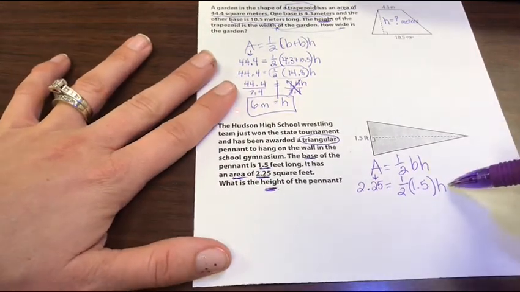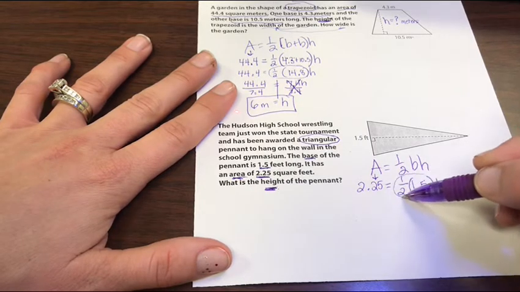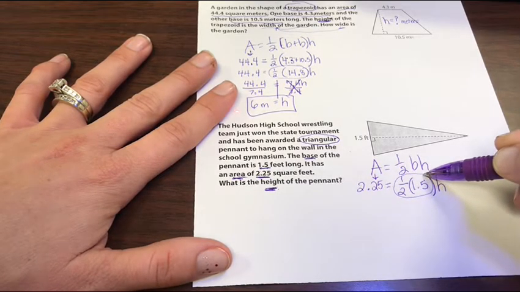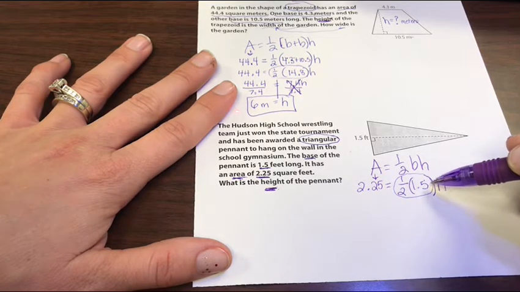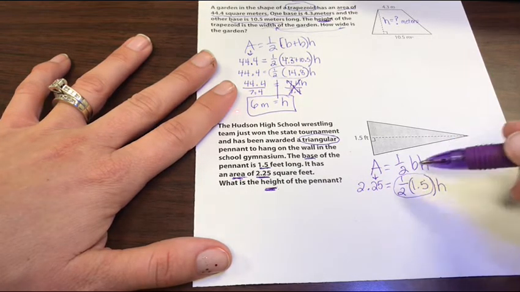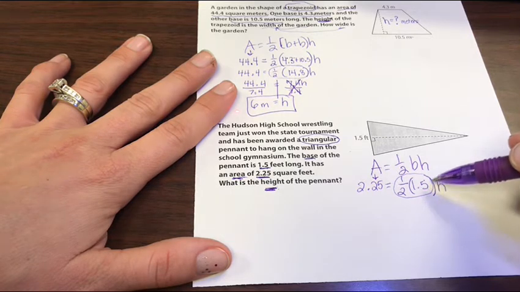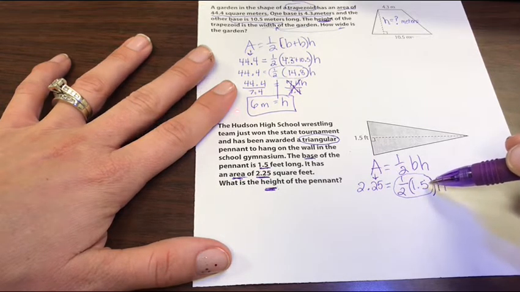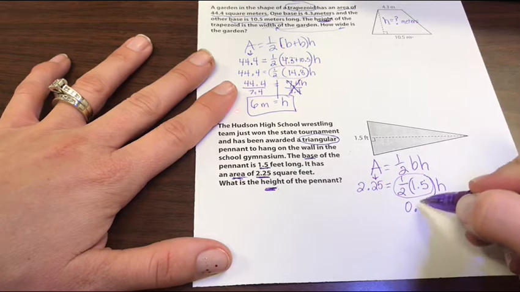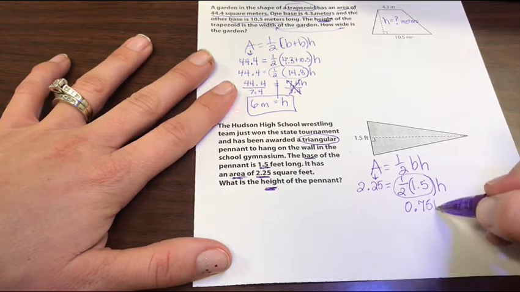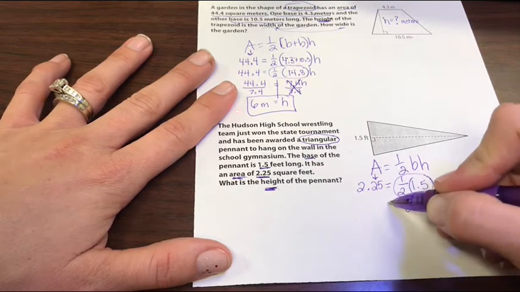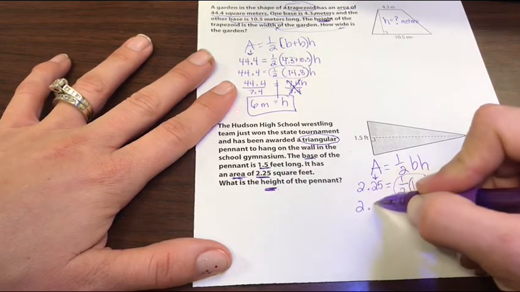Okay, so I'm trying to solve for h, so I don't want two numbers here. So it tells me to multiply them. I'm going to multiply them. So 1/2 times 1.5 is the same thing as saying half of 1.5. So 1.5 divided by 2, if you put that into your calculator, you get 0.75. Okay, I haven't multiplied by h yet because I don't know what it is, equals 2.25.